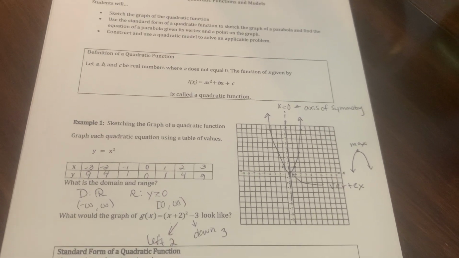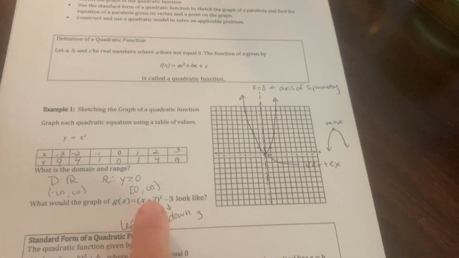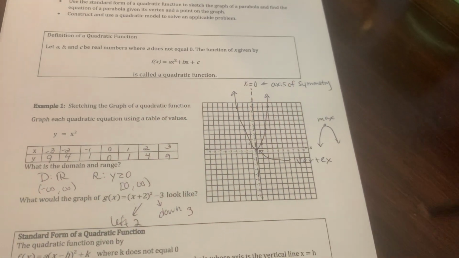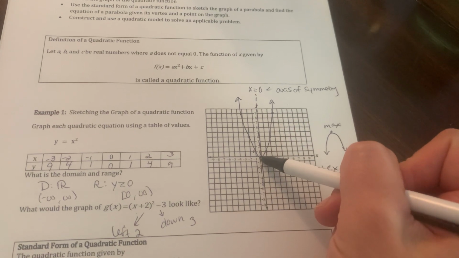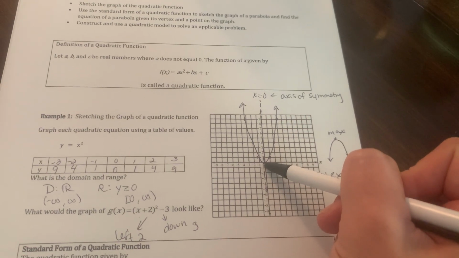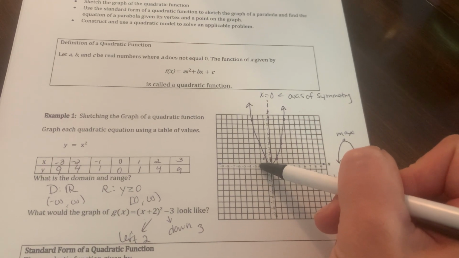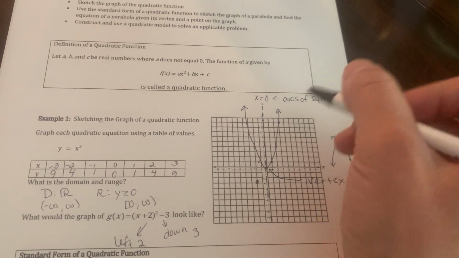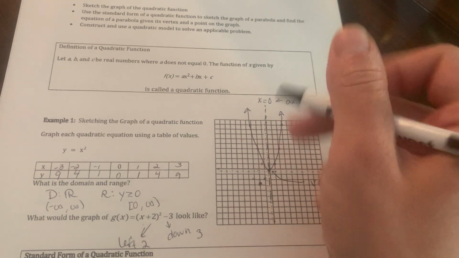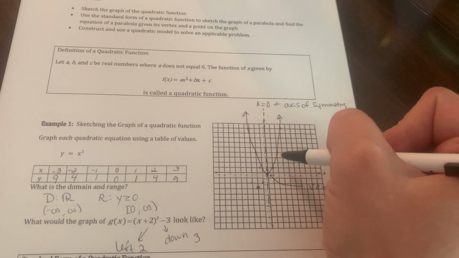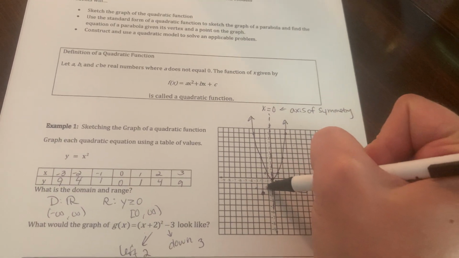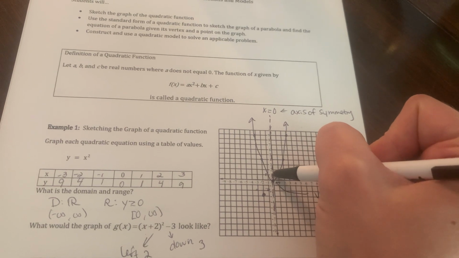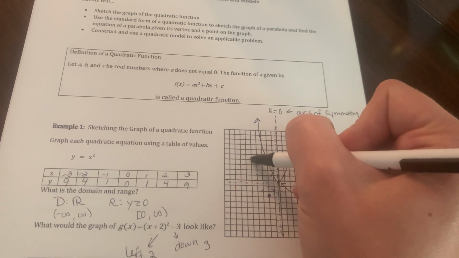If you look in your textbook and they want you to look at this function and find the picture on the graph, you notice that your vertex was 0, 0, but if it's going to the left 2, 1, 2, and it's going down 3, 1, 2, 3, now your vertex is going to be here. So same thing, all the points are going to have shifted. So 1, 1, 2, 3, 1, 1, 2, 3. So it's going to shift like this.